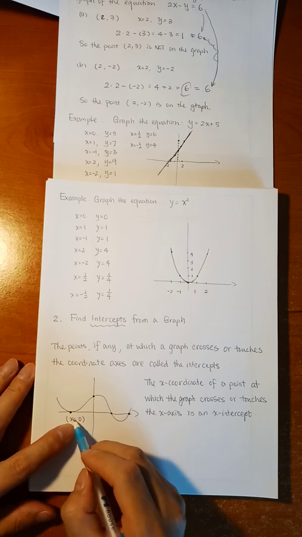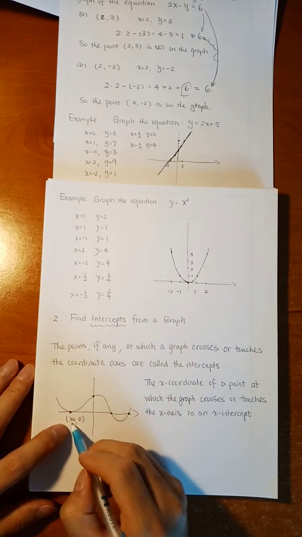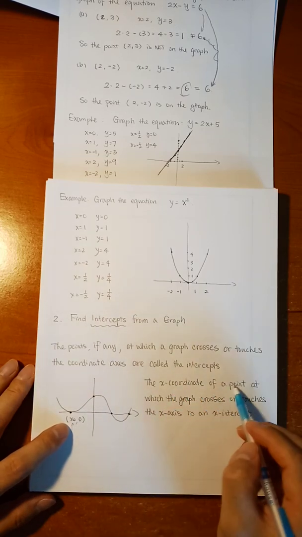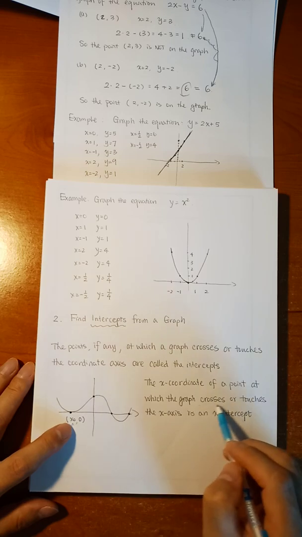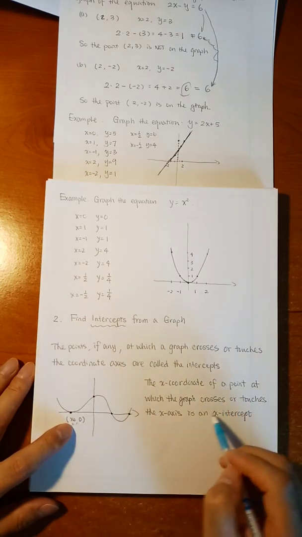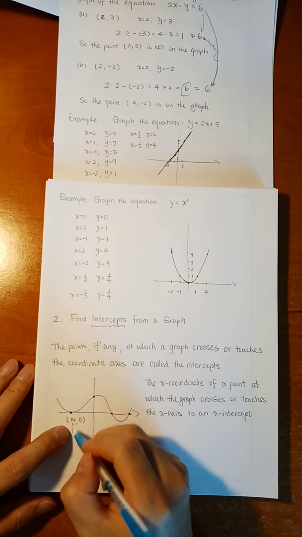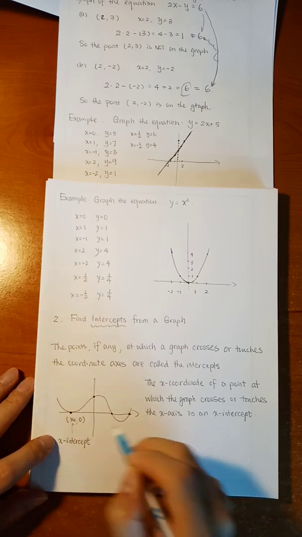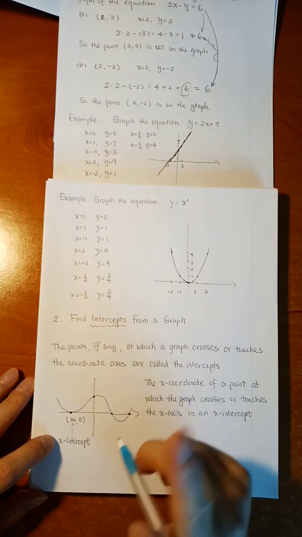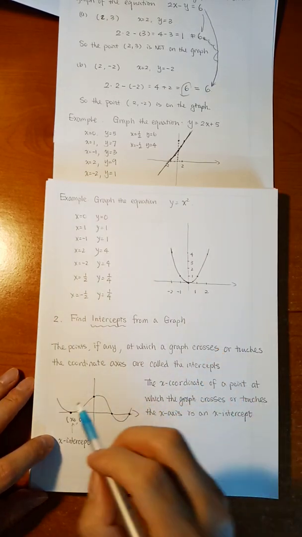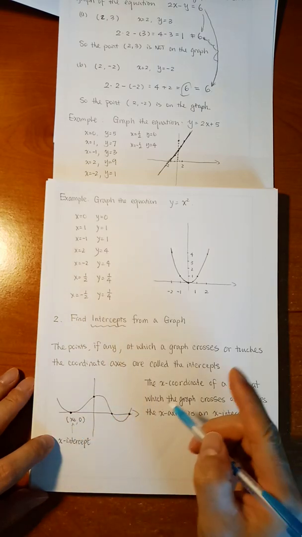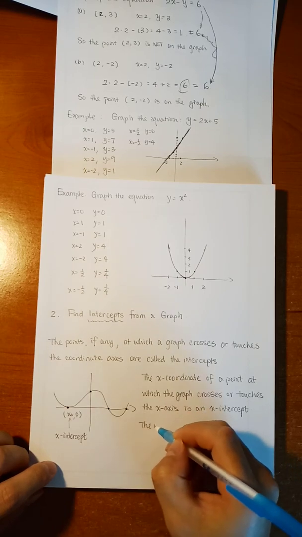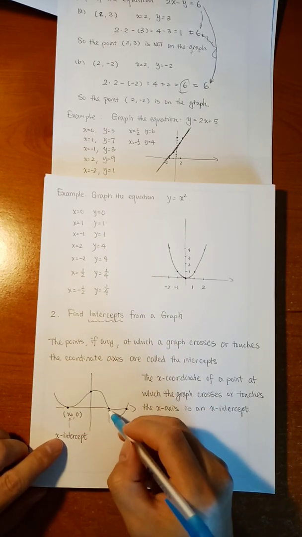So the x-coordinate of the point, we're talking about this number. The x-coordinate of the point at which the graph touches the x-axis is an x-intercept. So this number is the x-intercept. An intercept is a number. It's not a point. It's the x-coordinate of the corresponding point. Okay, and similarly, this is an x-intercept. This is also an x-intercept.